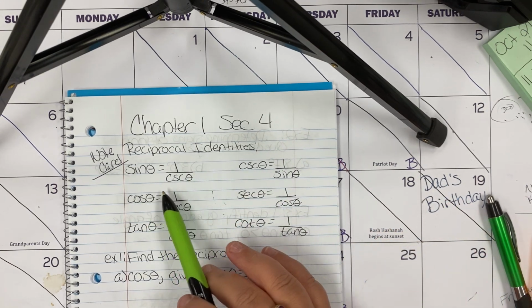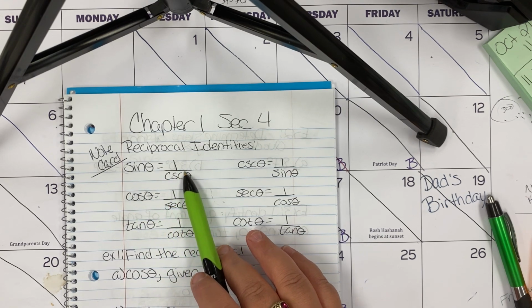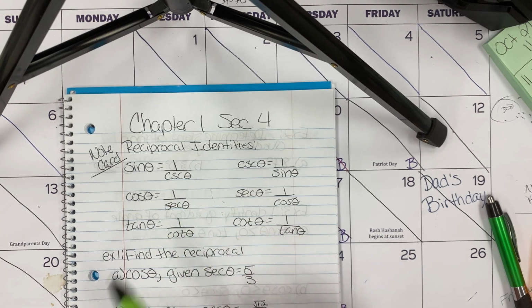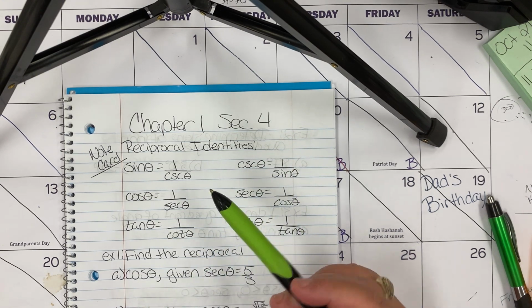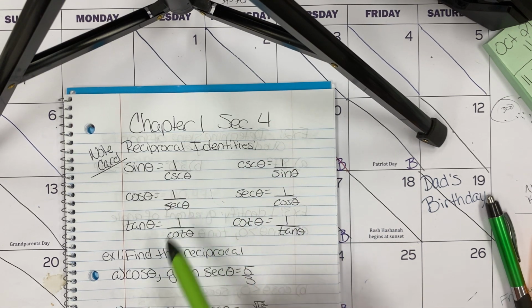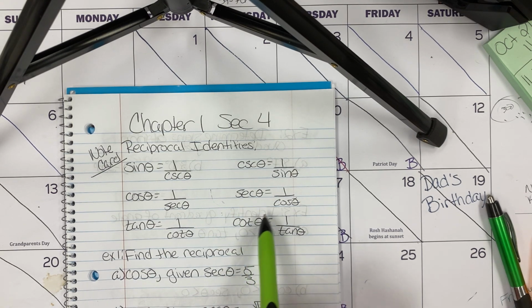So in identity form, sine theta is the same as saying 1 over cosecant theta. Cosecant theta is the same as saying 1 over sine. Cosine is the same as 1 over secant. Secant is the same as 1 over cosine. Tangent, 1 over cotangent, and cotangent is 1 over tangent.